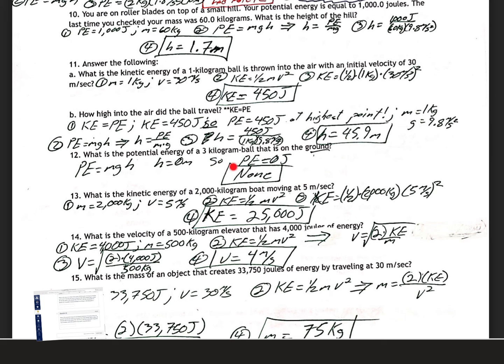So that one was harder to see because I didn't have to work much out because my height was 0, but it's the same basic thing. It's how would you solve it? It's how you would solve number 10 there.